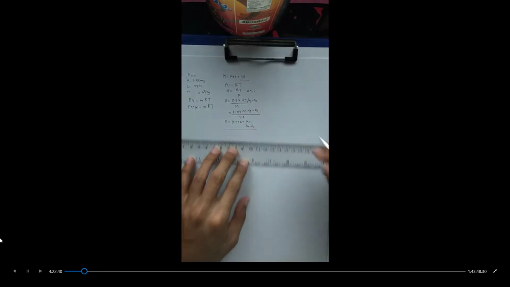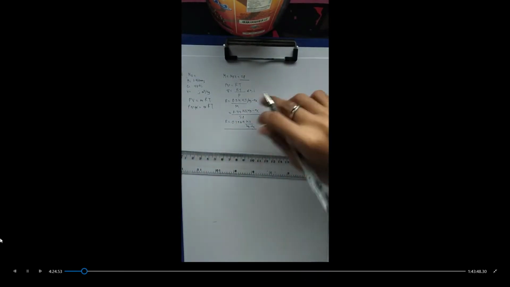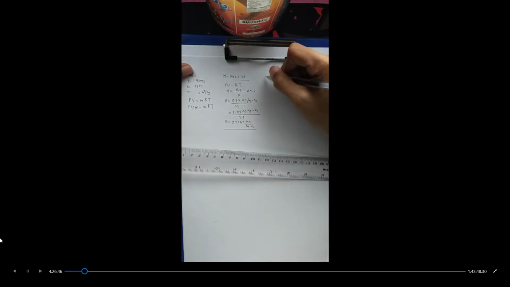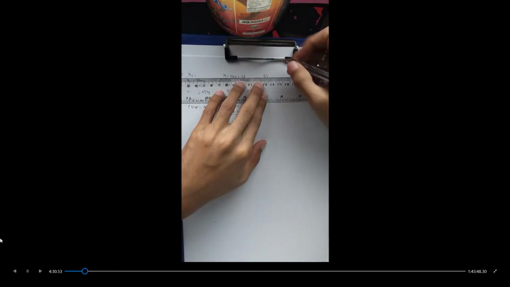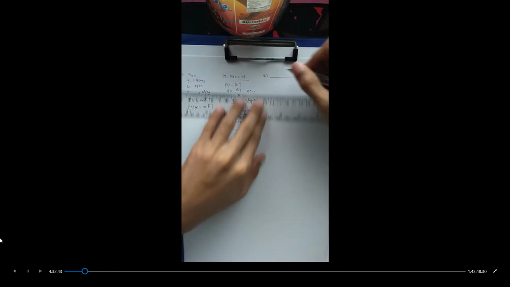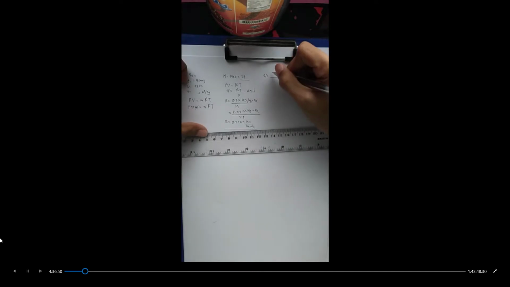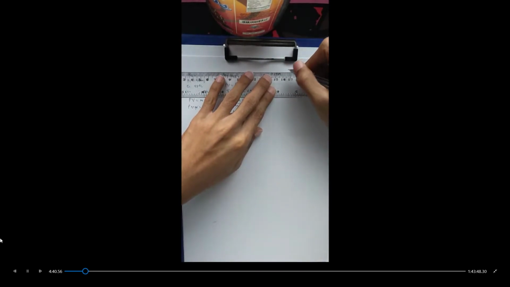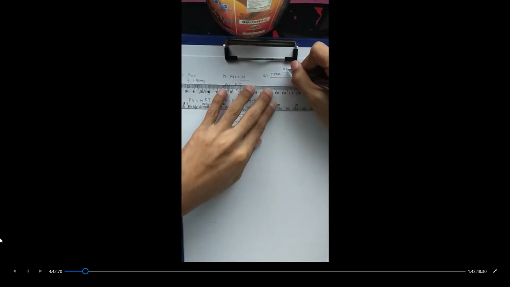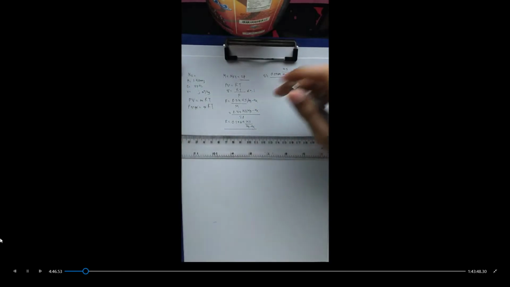And since we already have our R, now we can solve for our specific volume. Basing it on our equation 1, specific volume is defined as RT all over pressure. So our R is 0.2969 kilojoules per kilogram degree Kelvin, and multiplying it by our temperature.